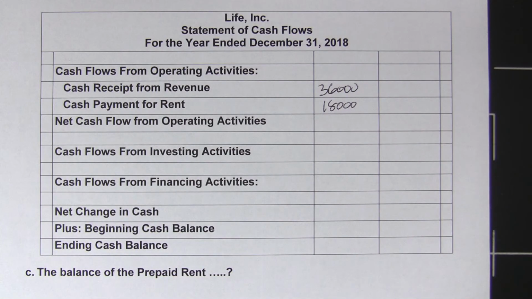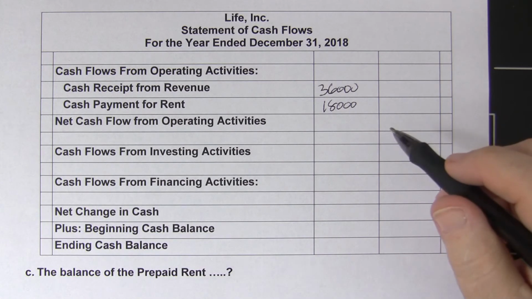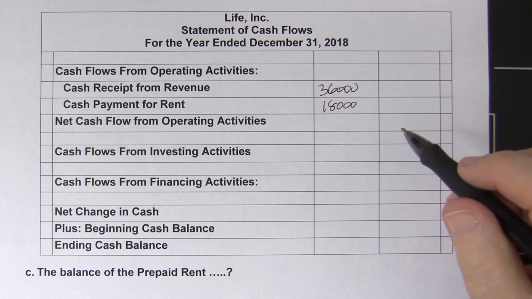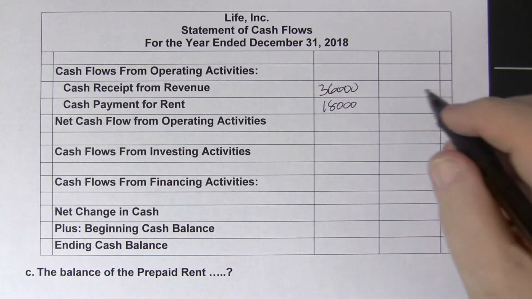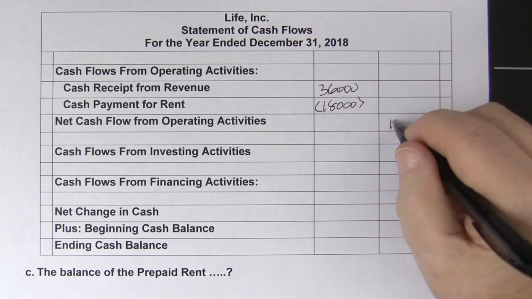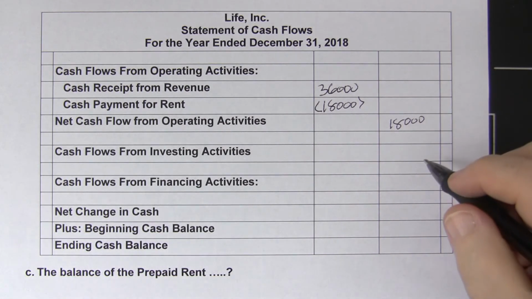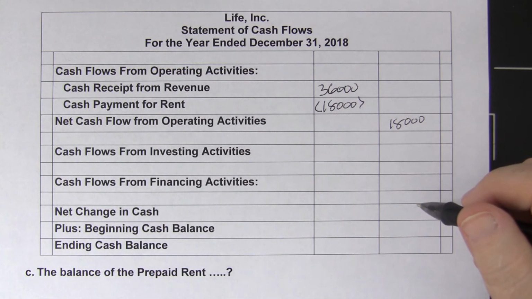That's what we spent. We're not talking about how much we used. We're talking about just the cash part. This is where cash flows and income statements differ. This looks at how much cash went out, not how much of it was spent and how much of it we're going to carry over for next year. So altogether, our net cash from operations was 36 in, 18 out, 18,000.